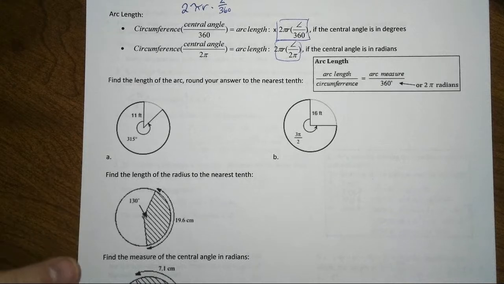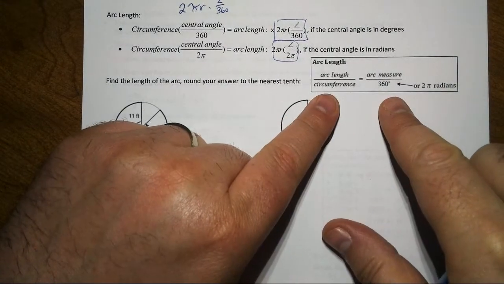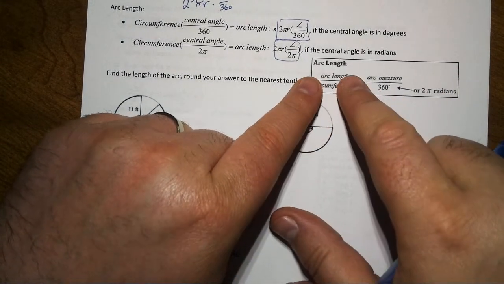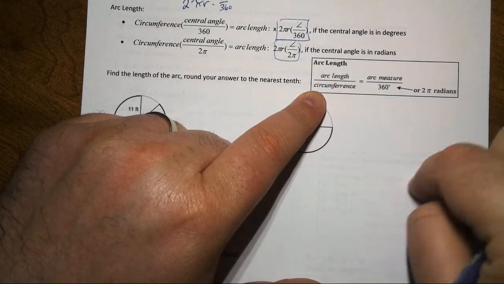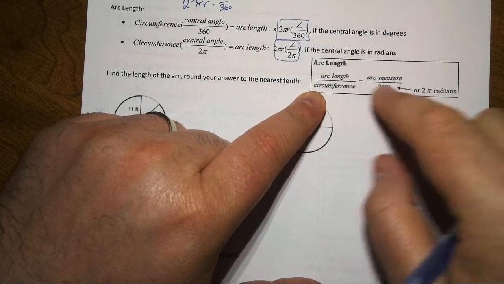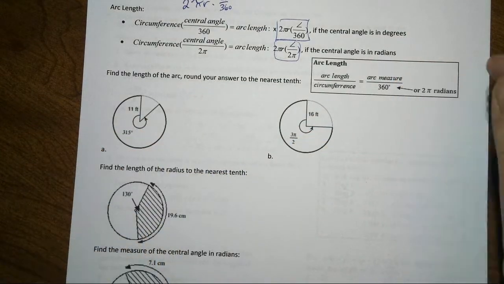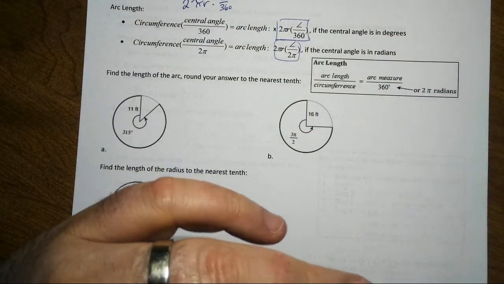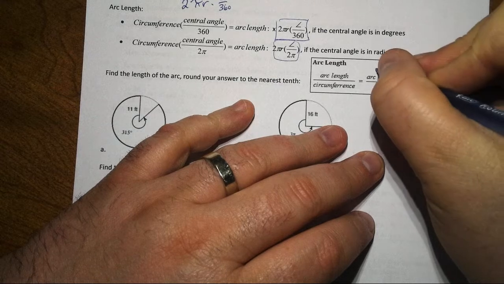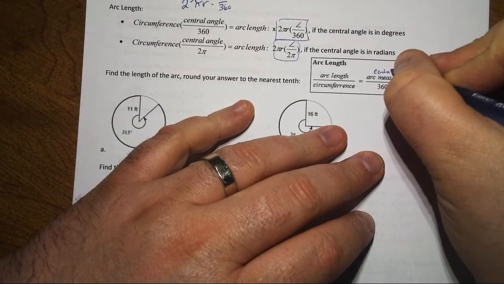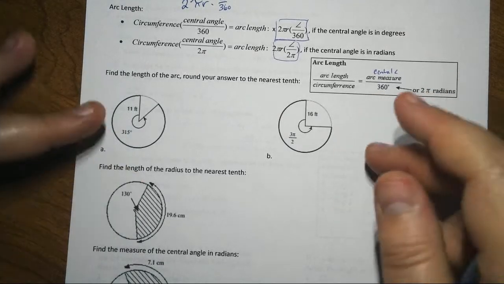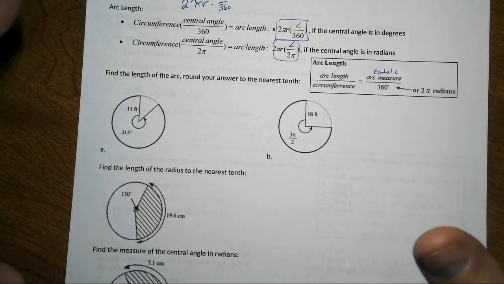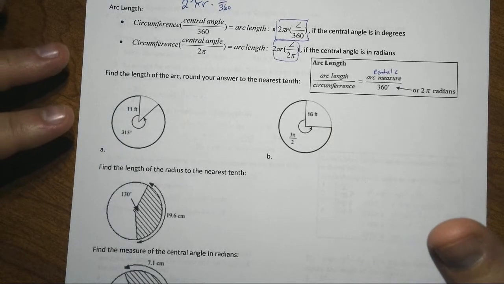Now there's another way to do this, which is just using a proportion. You're basically just doing the arc length over the entire arc of the whole circle, which is the circumference, is equal to the measure of the arc, which is also the measure of the central angle, right? So this is also the central angle over 360. And you can just cross multiply and solve. So we'll do one of each. You can get the feel for it, see how you like it, and then we'll go from there.